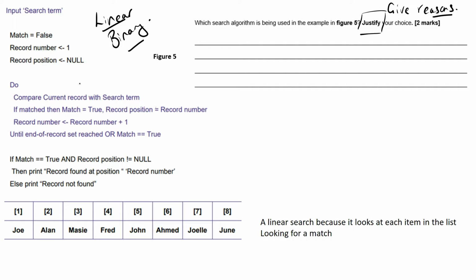So we're looking at this and thinking about a linear search and a binary search. What that's doing is it's looking at each record in turn and seeing whether it can find a match. So it's a linear search. Now it's telling me to justify my choice and it's worth 2 marks. So I'm going to get 1 mark for saying that it's a linear search.